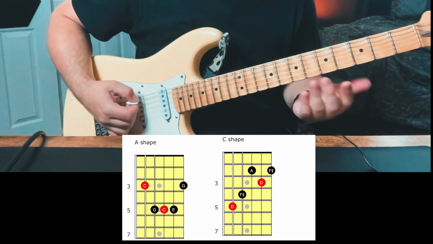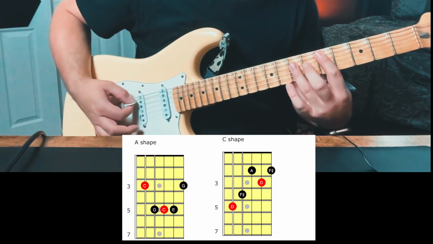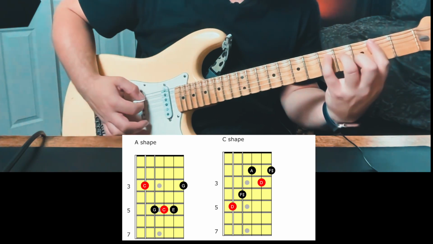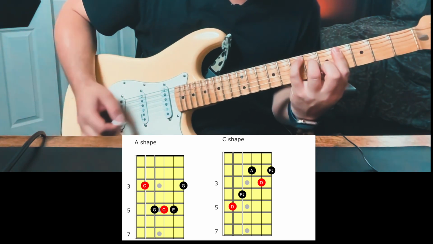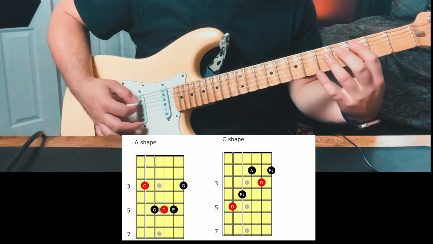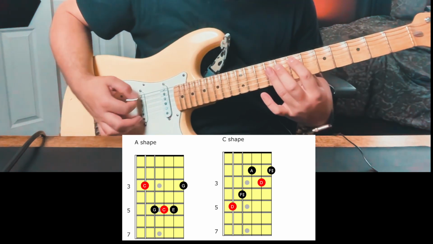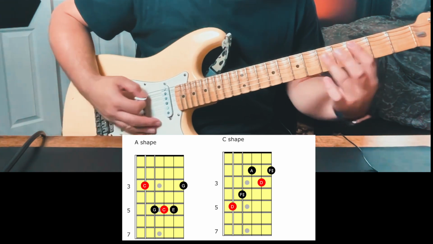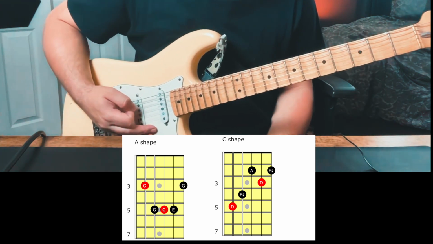So on this string, you'll find yourself playing 2 shapes. You'll find yourself playing the A shape and the C shape. Now we have D here, looking at D major there, C, E, F. All of them are the notes that we just named on the string right there.